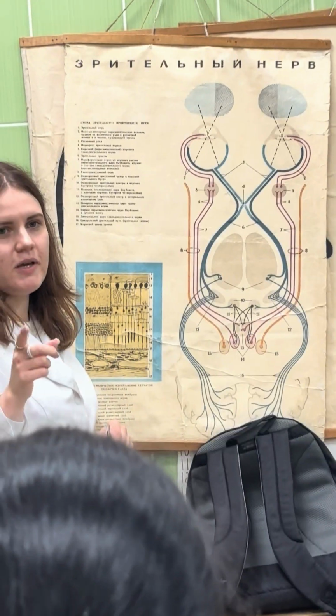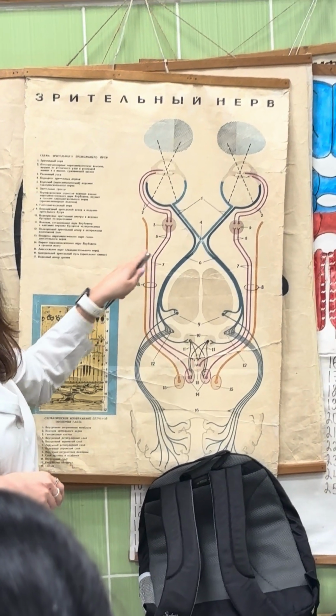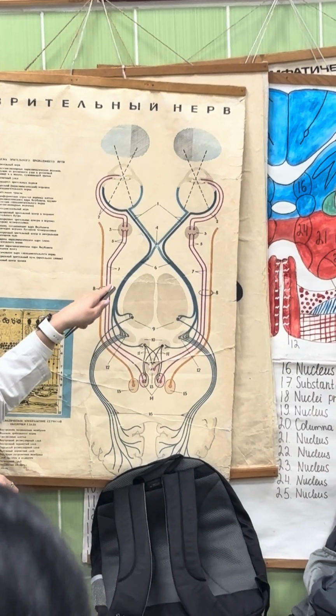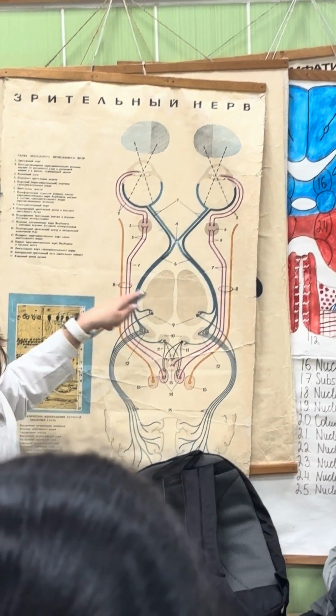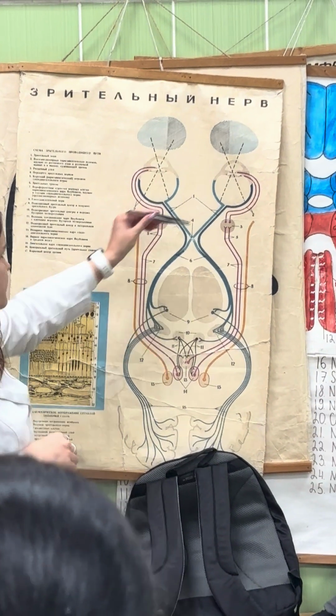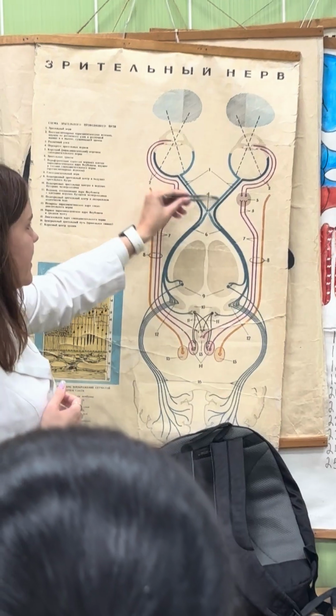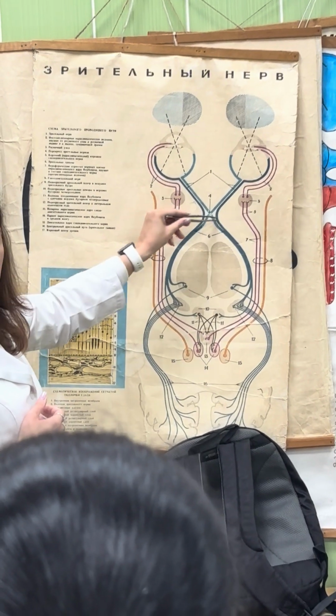What is the foramen of the cranium called? Where is the optic nerve located? Who remembers? Canalis opticus. And after, when the optic nerve goes to our cranium, it makes number 4, chiasma opticum.